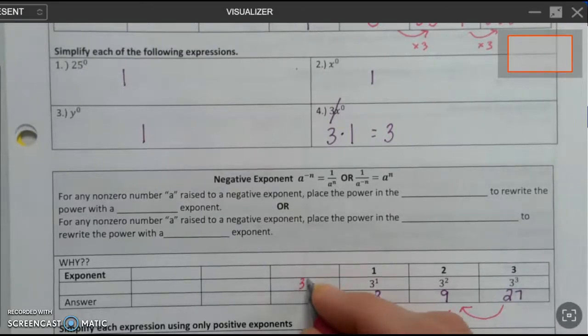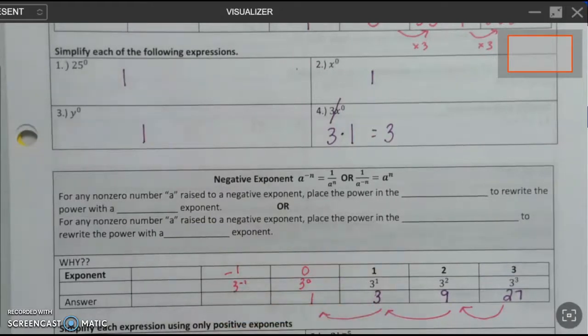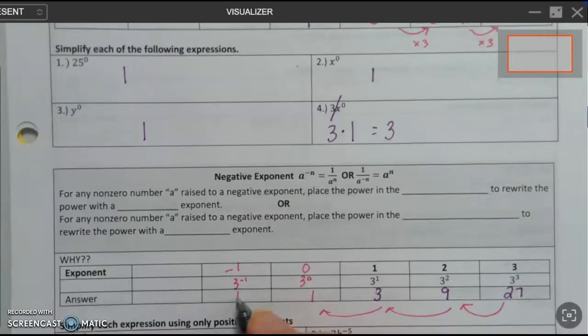So 3 to the 0 power, that's 1. My exponent is 0. So what about negative 1? What is 3 to the negative 1? If I take this number and divide by 3, it would be the fraction 1 over 3.